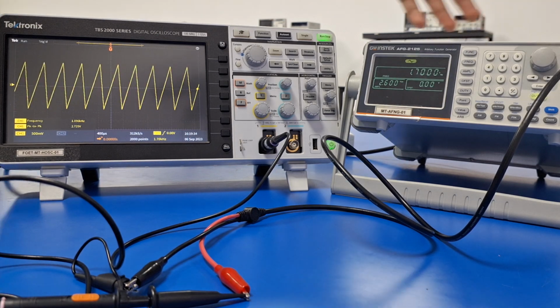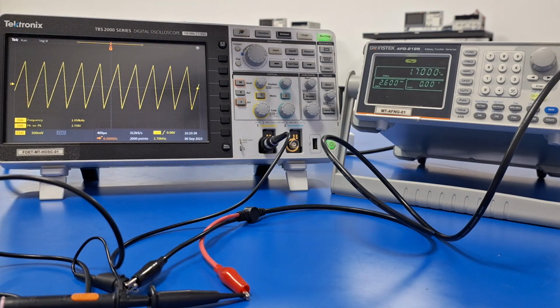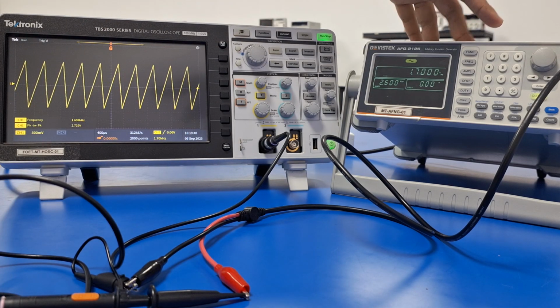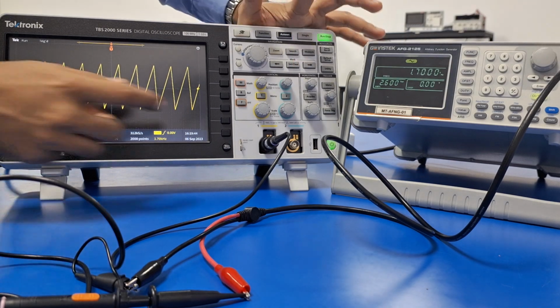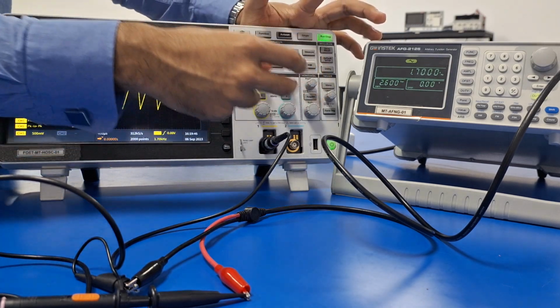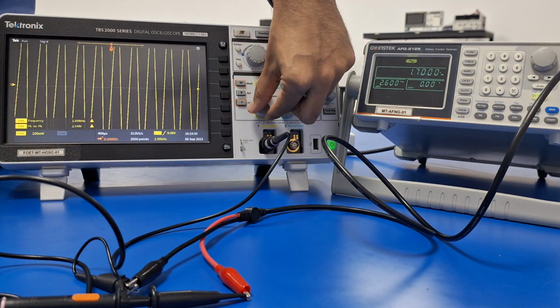So you can even go for a triangular waveform, and not only with the functions of the function generator, but even in the oscilloscope. Earlier I told you regarding the horizontal and vertical systems. So this is the vertical system. For example, you can play with these knobs.